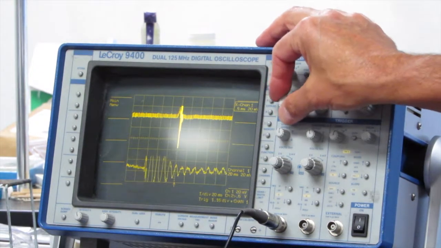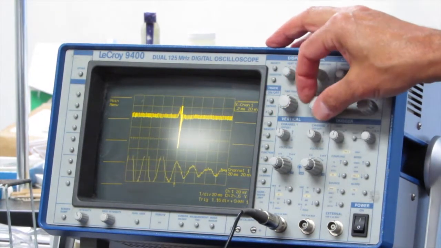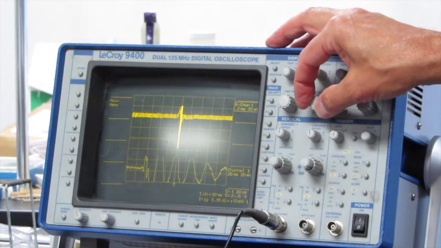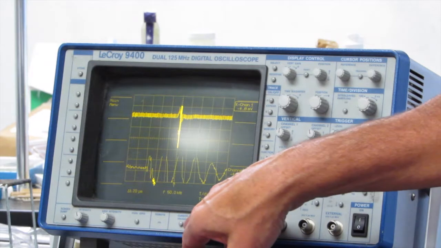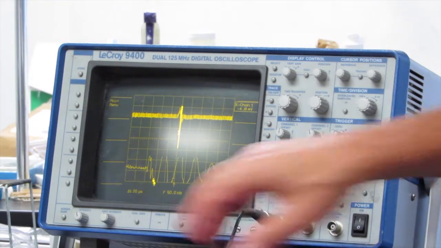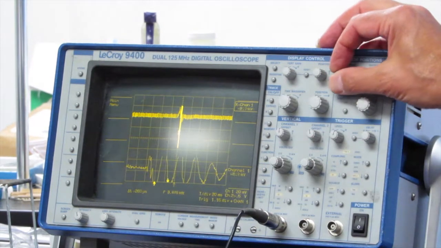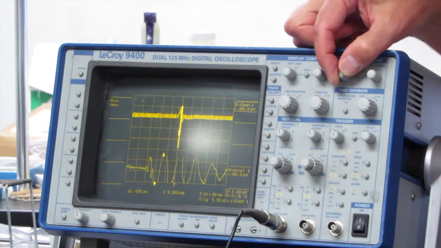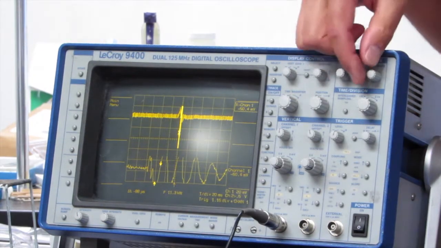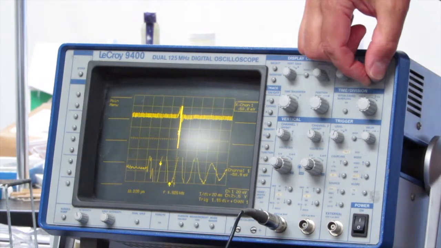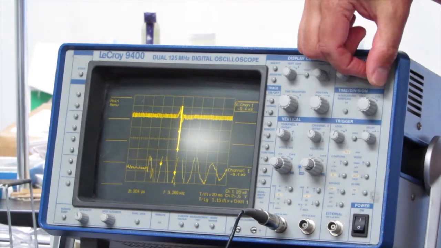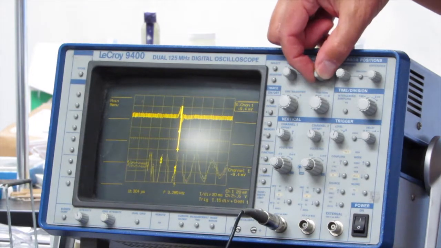Now, I will introduce another cool feature of digital oscilloscopes. I can turn on a measurement marker, either time or voltage, and with that you've got two arrows on the display. One is the reference arrow, and the other goes along with it, so I can position the starting arrow and the ending arrow.